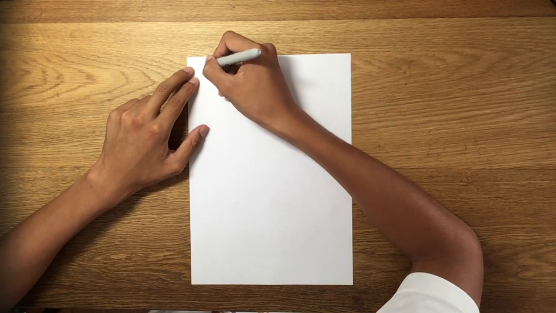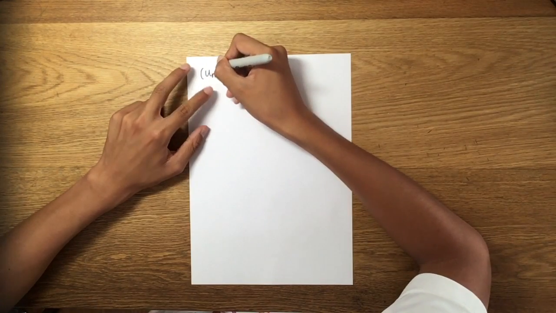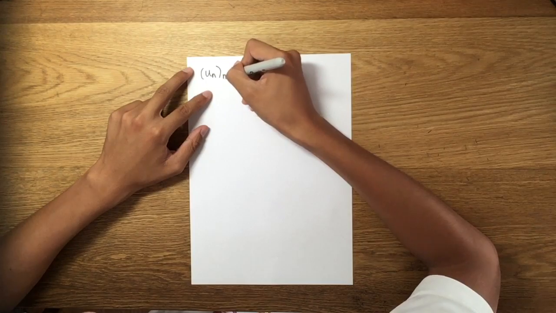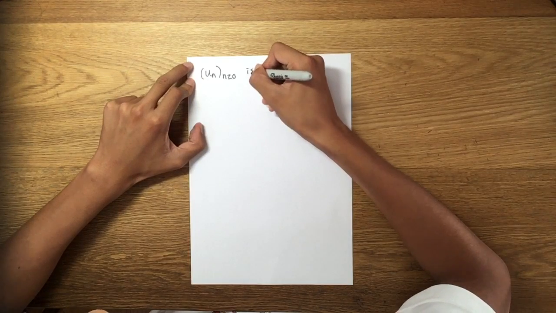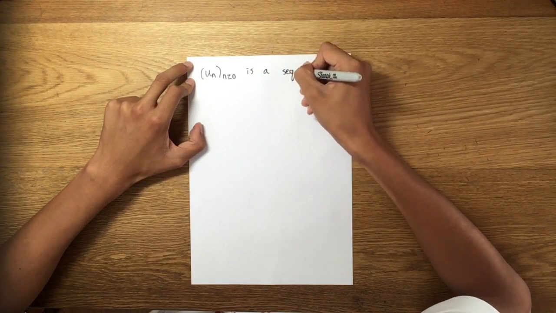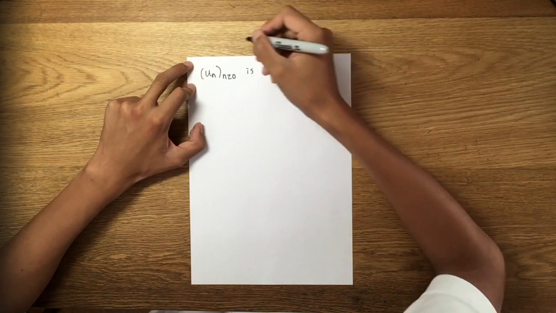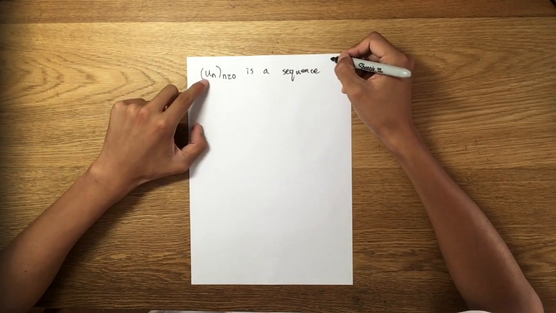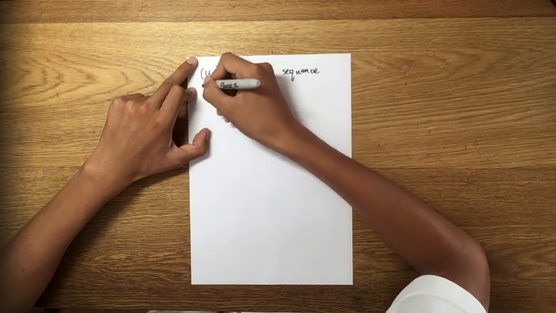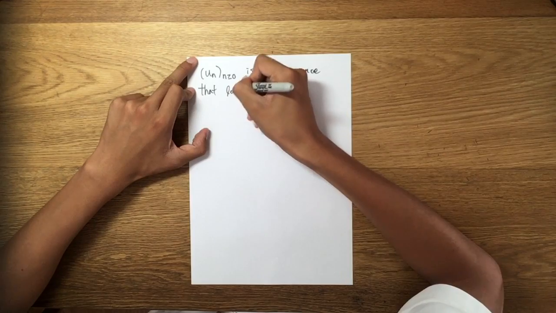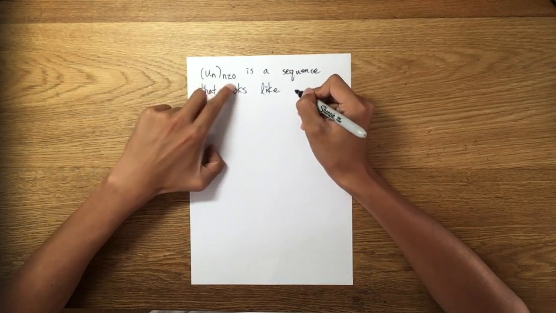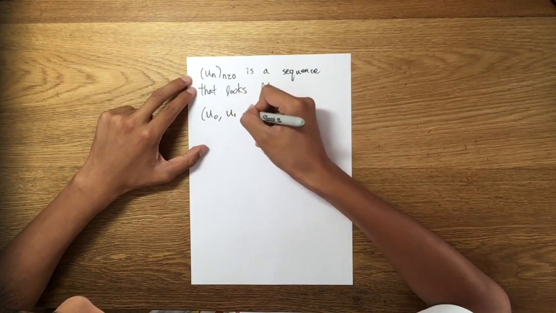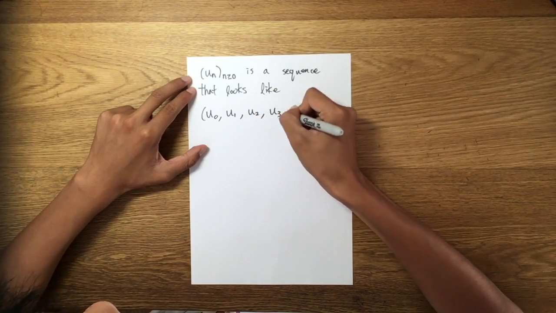So this concerns sequences, and I'm going to first define what a sequence is. A sequence, which looks something like this, un, where n is greater or equal to 0, is an infinite sequence of numbers that depend, where each term looks like what is inside of the brackets. So this un is going to look like u0, u1, u2, u3, and so on.